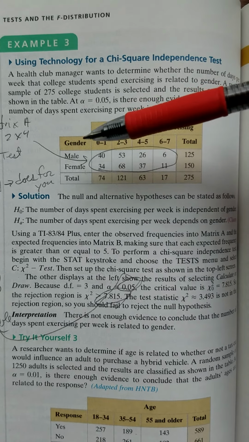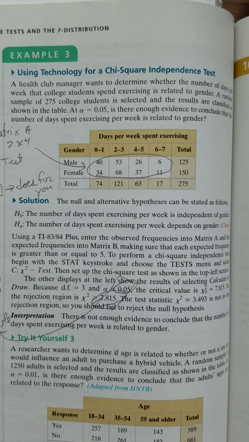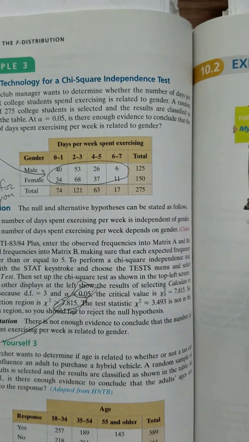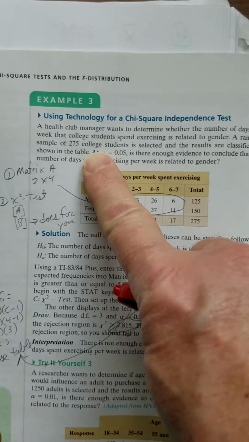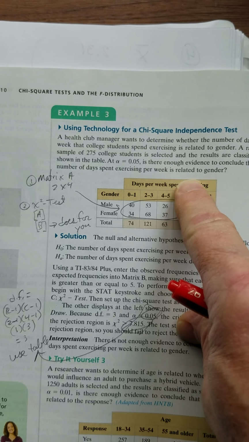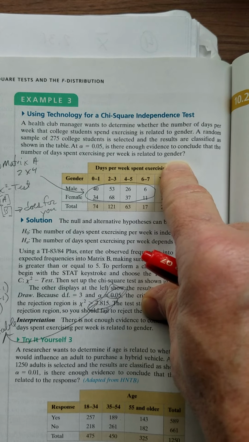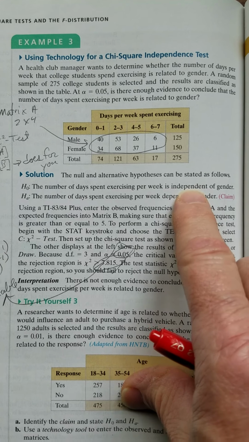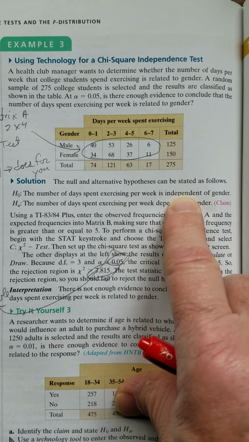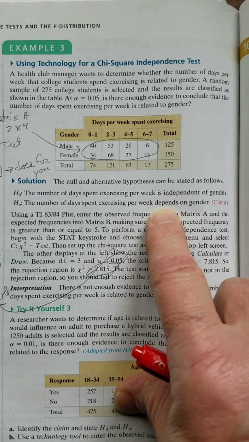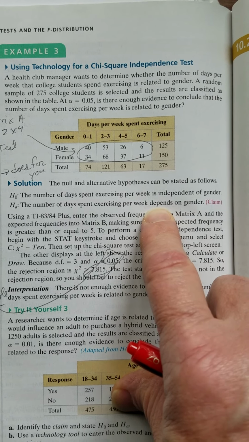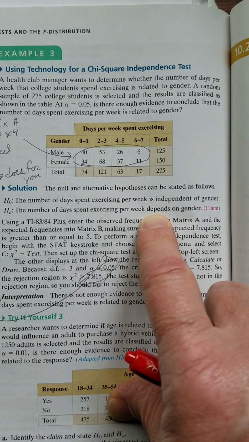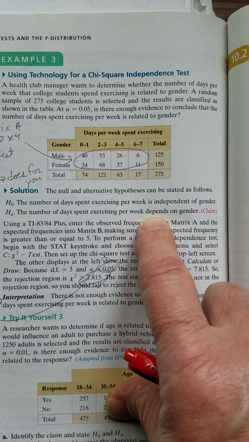They're comparing gender with days per week spent exercising. And here's the thing they want to know: is there enough evidence to conclude that the number of days spent exercising per week is related to gender, whether you're male or female? So you're asking, is there some connection there or not? The null will always be that it's independent, there's no connection, and the alternative is that it does depend. So if I'm male, there's a difference in the number of days I spend exercising per week compared to if I'm female, or vice versa.